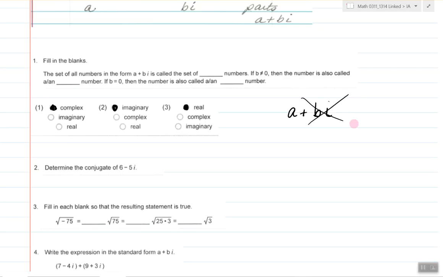All the numbers that we will study will be complex numbers. They could be complex, they could be a subset of complex called real, they might be just called pure imaginary, but we are going to talk all about complex numbers. We're going to add them, subtract them, multiply them, and divide them.